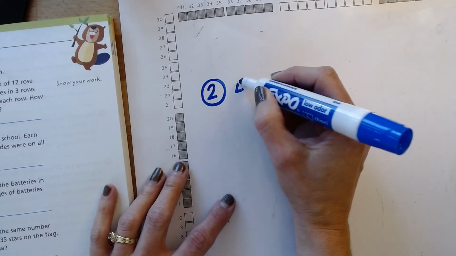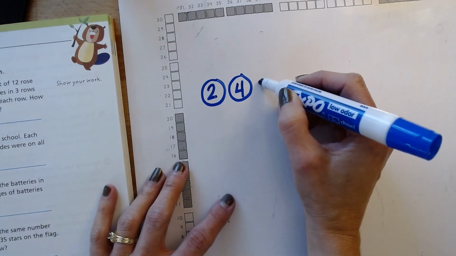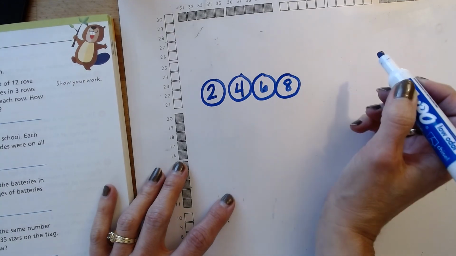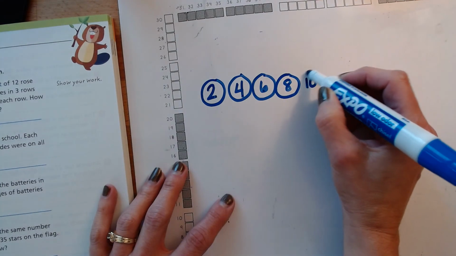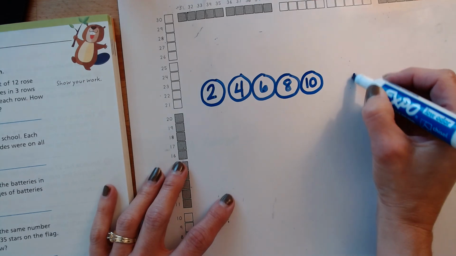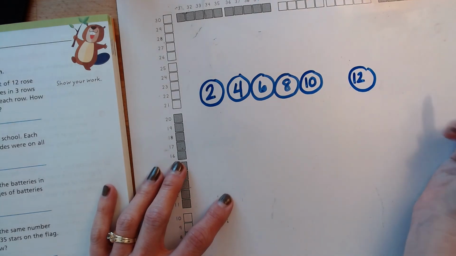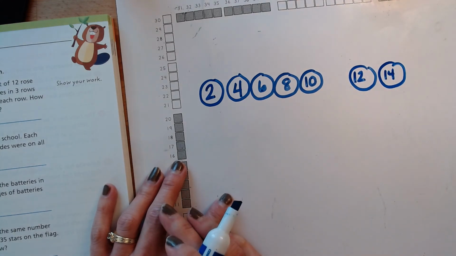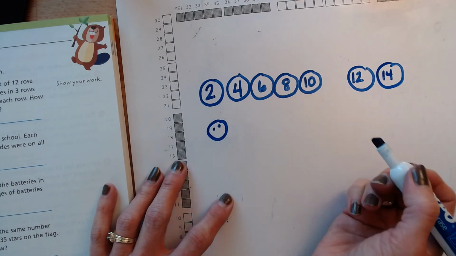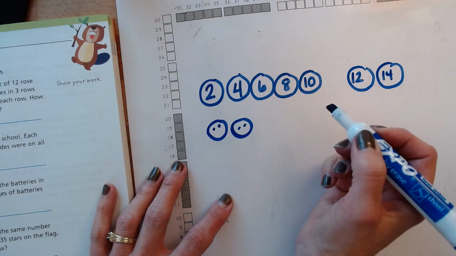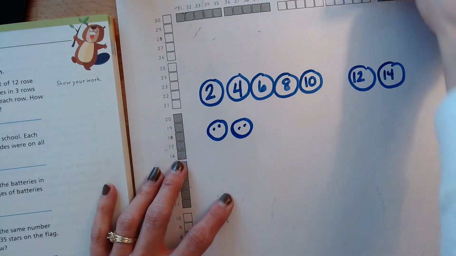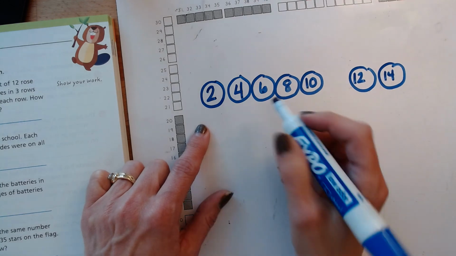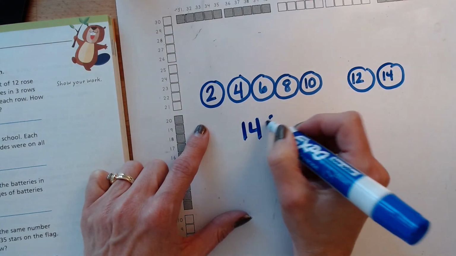2, 2 more is 4, 2 more is 6, 2 more is 8, 2 more is 10, 2 more is 12, 2 more is 14. I also, right, could have drawn them in groups of 2, but I would have had to keep counting in my head. So I liked using my multiples, right? So I know I had 14 batteries.